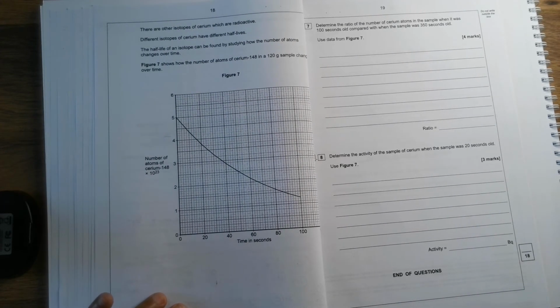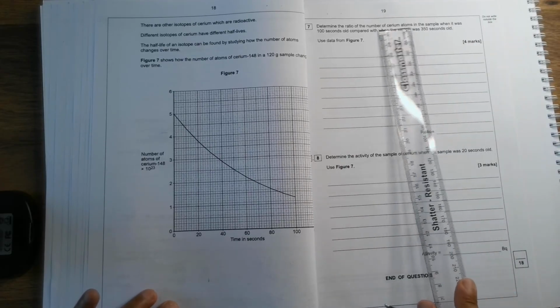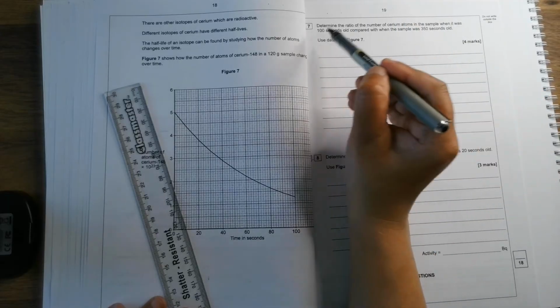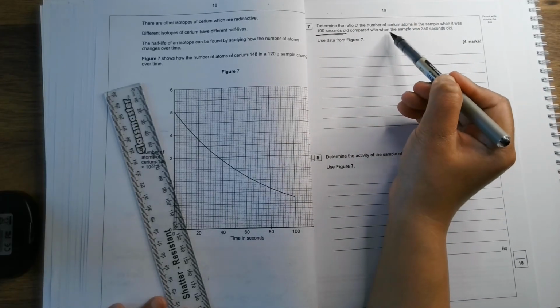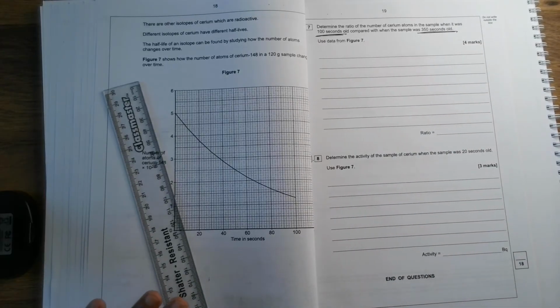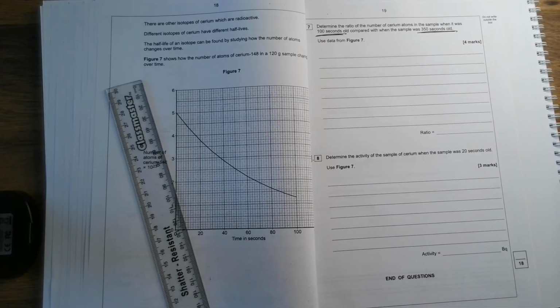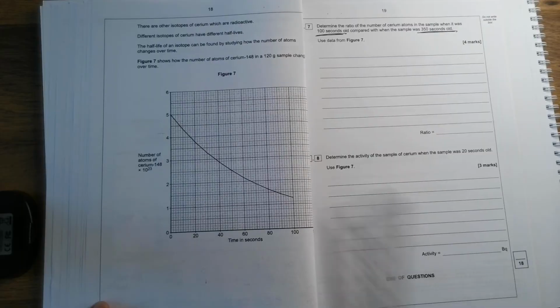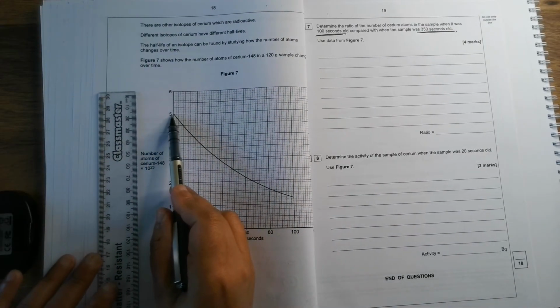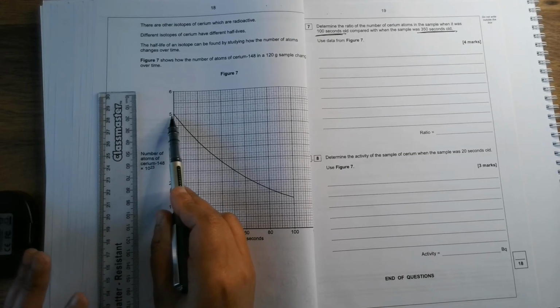Right, determine the ratio of the number of cerium atoms in the sample when it was 100 seconds old compared with when the sample was 350 seconds old. Right, so let me show you how you work out the half-life from a graph. You look at your y-axis, so that could be mass or it might be number of atoms.